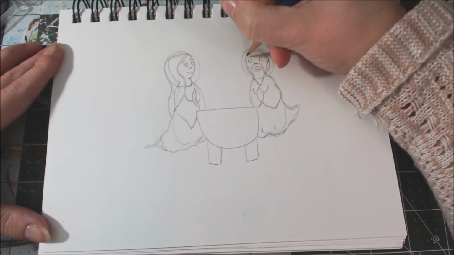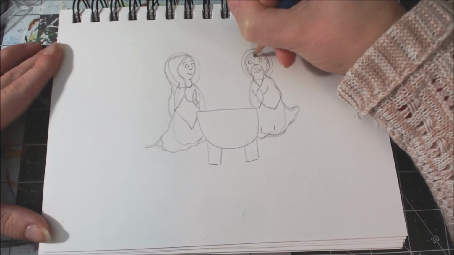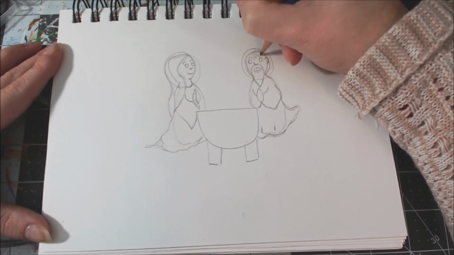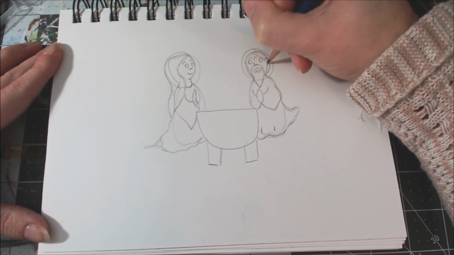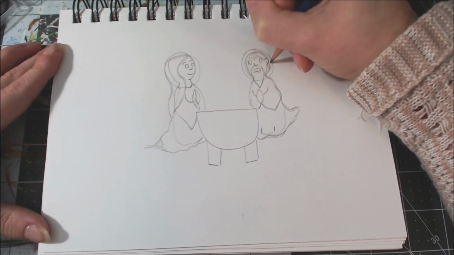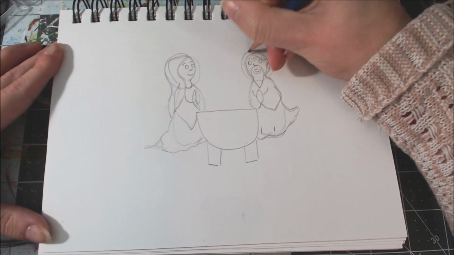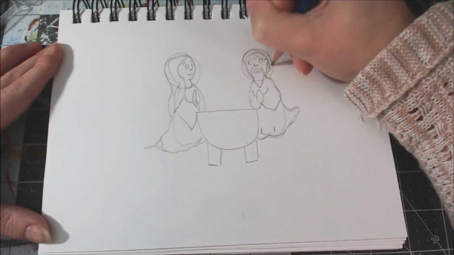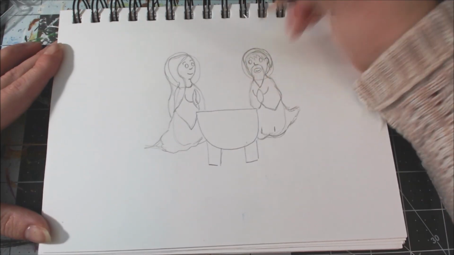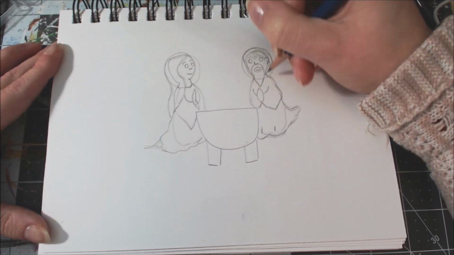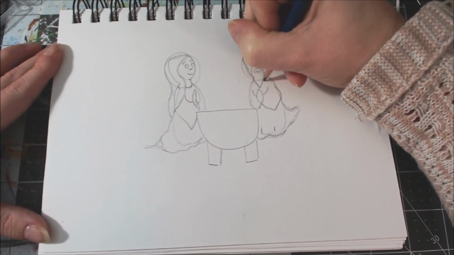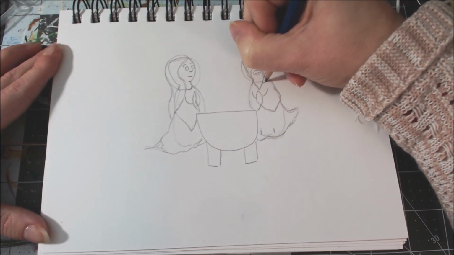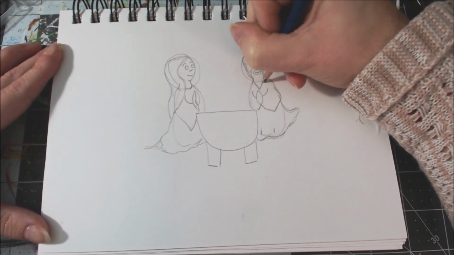And then drawing that hair, just some basic choppy triangles. And his robe will end about right here, so you still kind of need that line.